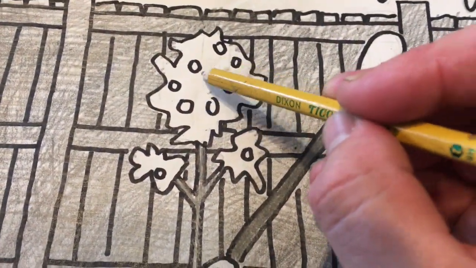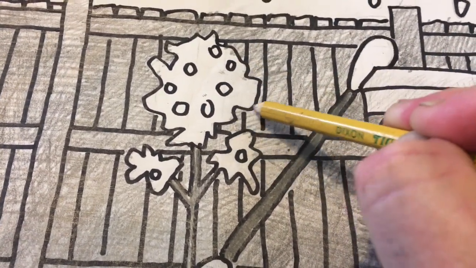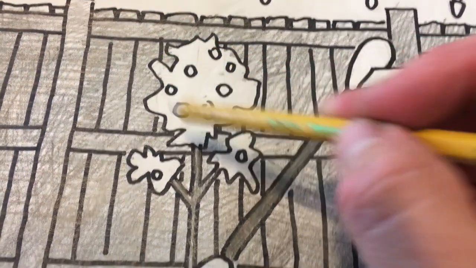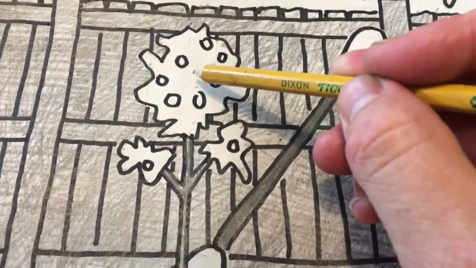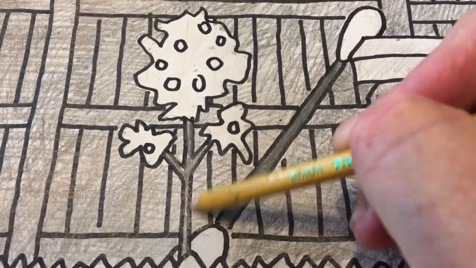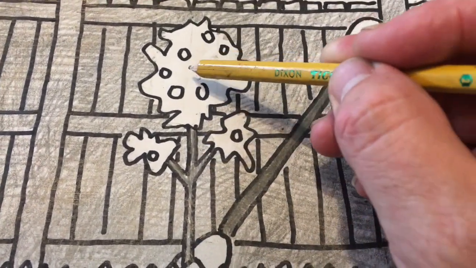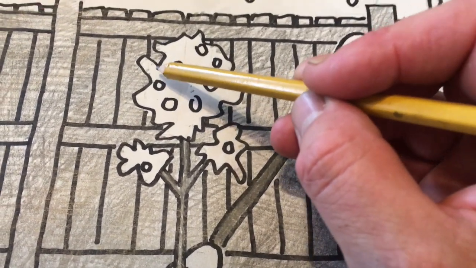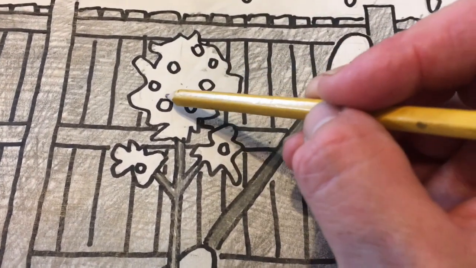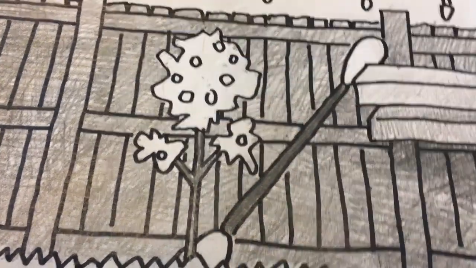So, now for the leaves. I didn't draw each individual leaf, right? I just kind of drew an organic shape to represent the top of the tree. And even though I'm not drawing the individual leaves, this is obviously a tree trunk. So these are obviously leaves. I don't want to color the whole thing just one value, though. Matter of fact, let's go look at the tree itself for value.